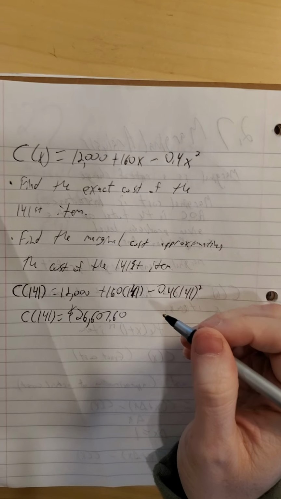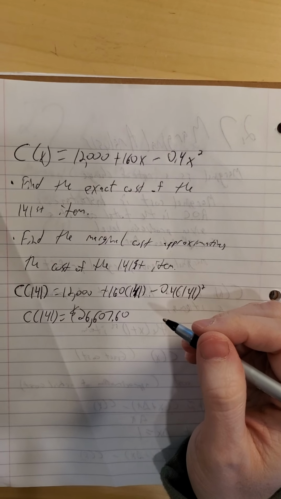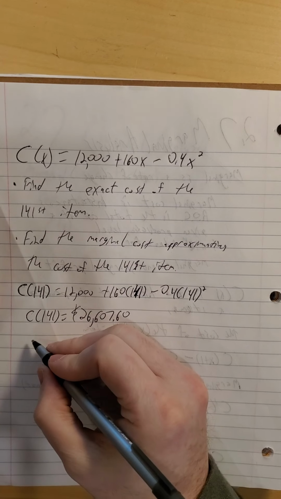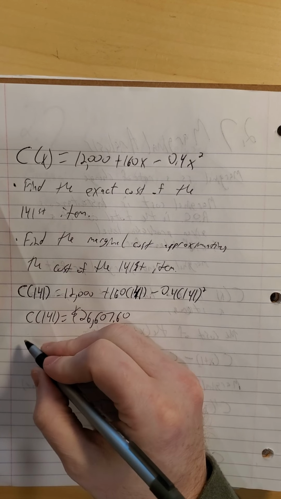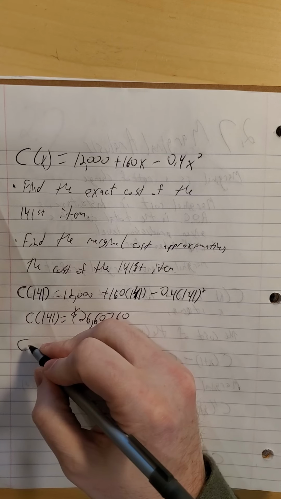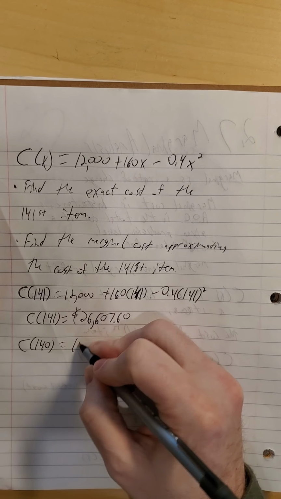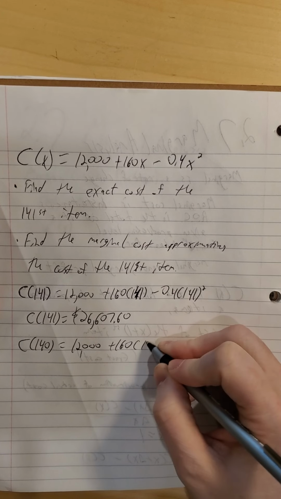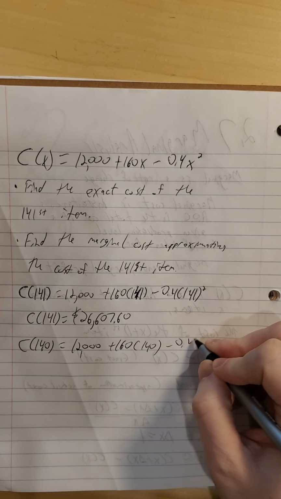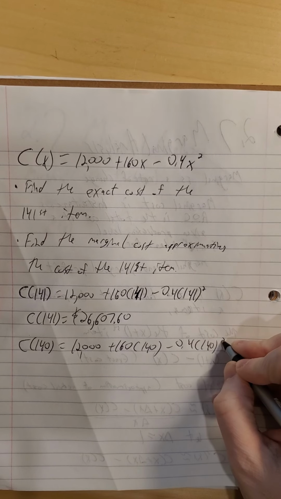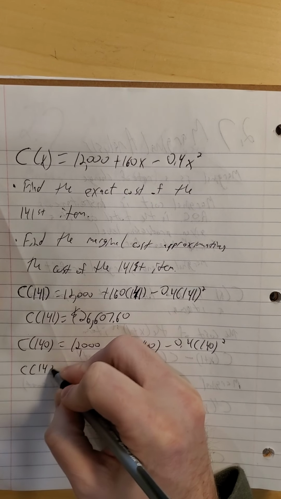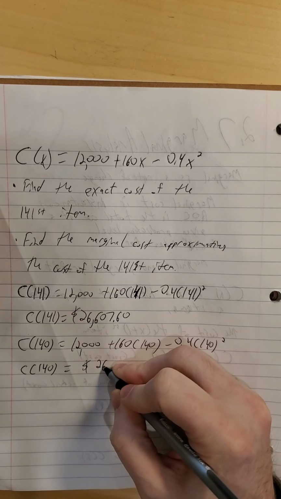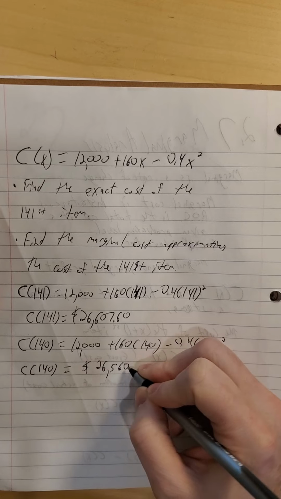We assume that we're working in dollars unless specified otherwise when we're talking cost, revenue, and profit. C of 140, similar idea, 12,000 plus 160 times 140 minus 4/10 of 140 squared. So the cost of producing 140 items would be 26,560 even.